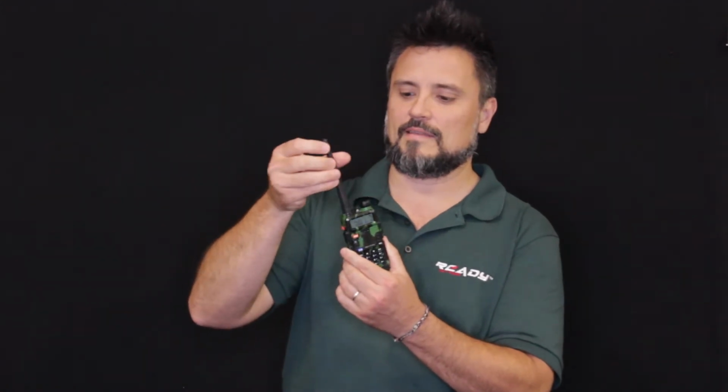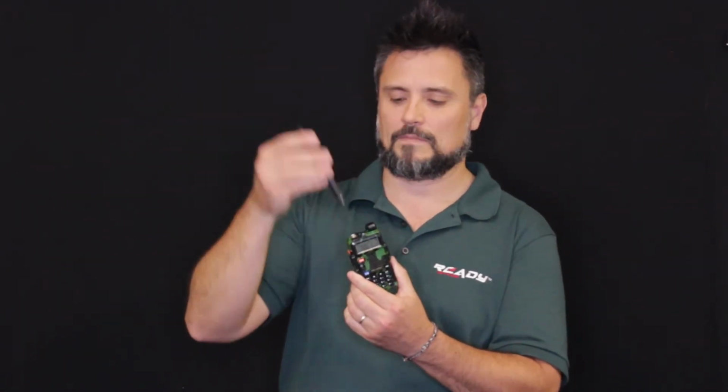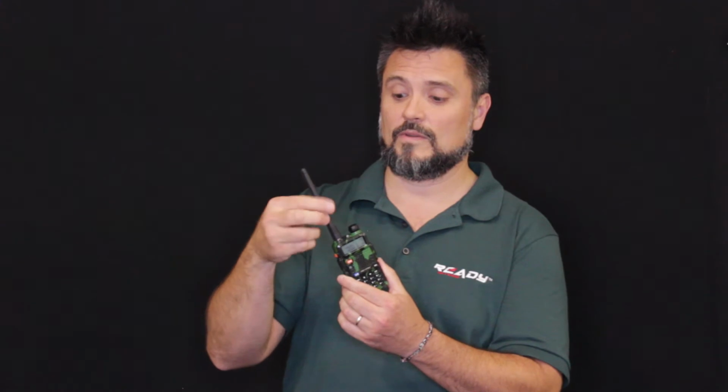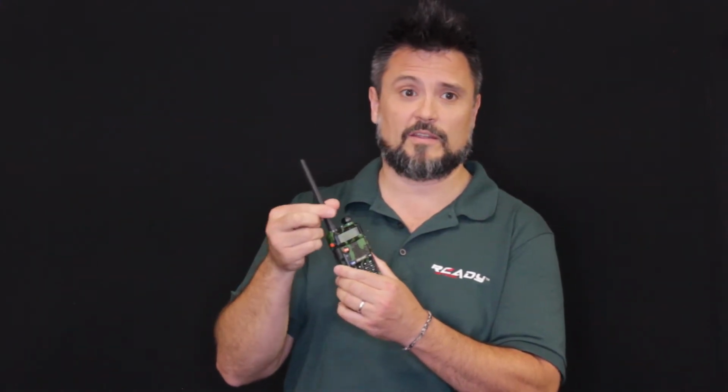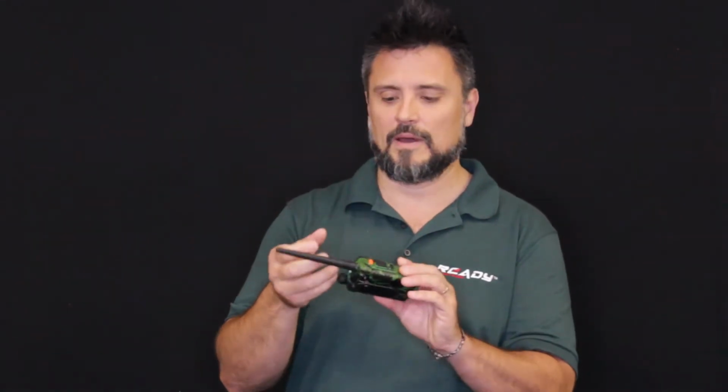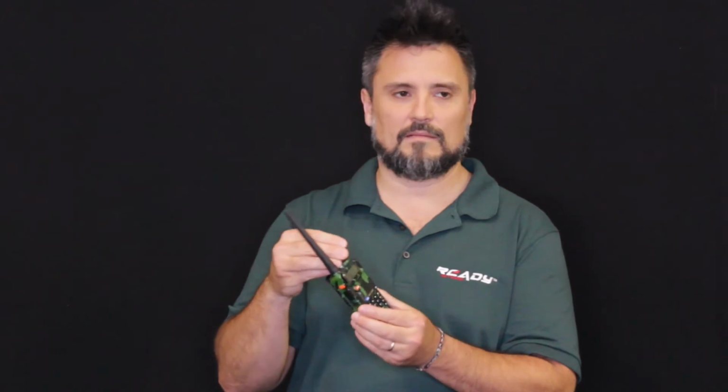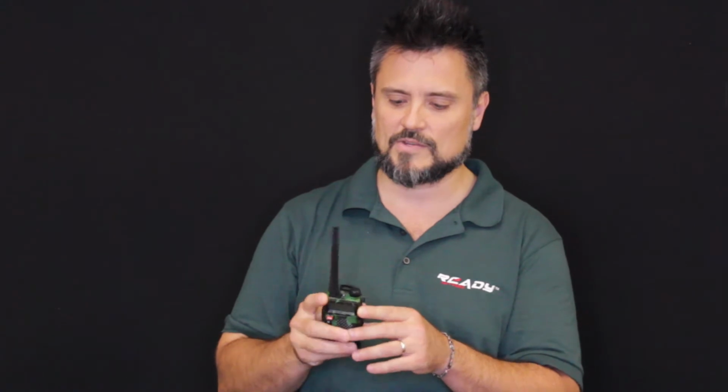So, I guess maybe I'll start with some of the obvious things. Here's the antenna. The antenna is removable. Very important note, do not ever try to transmit without your antenna attached. You can damage your radio. Okay? You won't be able to receive anything either. But if you need to store this, you can go ahead and take the antenna off. Or if you want to buy an external antenna, one for your vehicle, another one for your home, then you can take this off and use this as your base station.